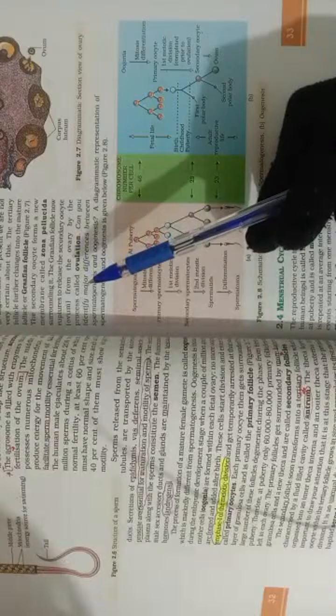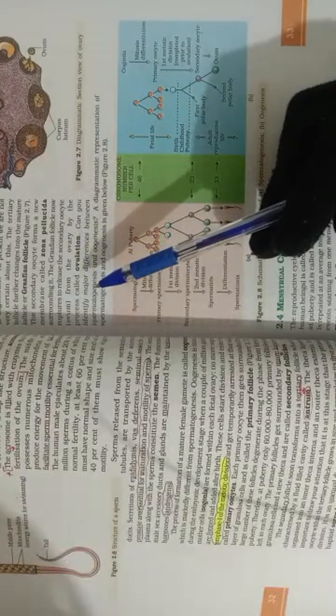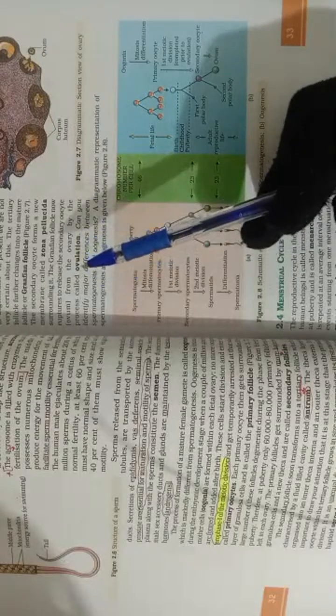Can you think of any advantage for this? The first polar body, born out of the first meiotic division, divides further or degenerates. At present, we are not very certain about this. The tertiary follicle further changes into the mature follicle or Graafian follicle. The secondary oocyte forms a new membrane called the zona pellucida surrounding it.